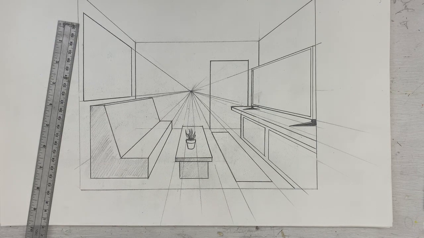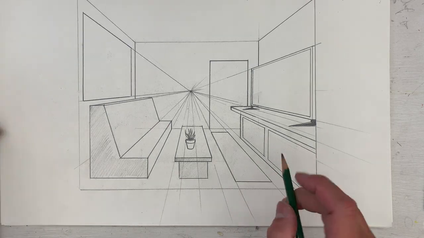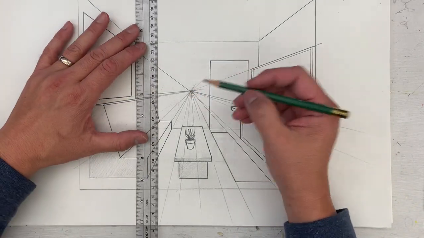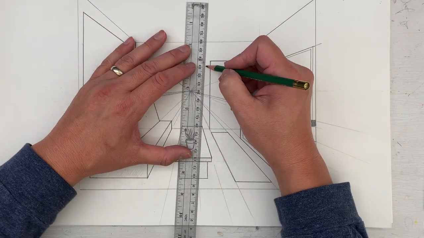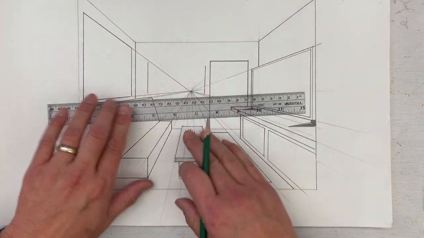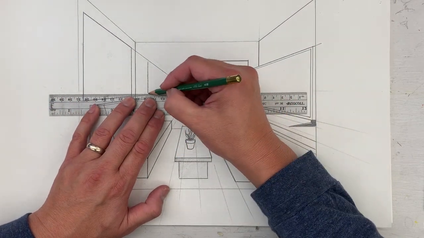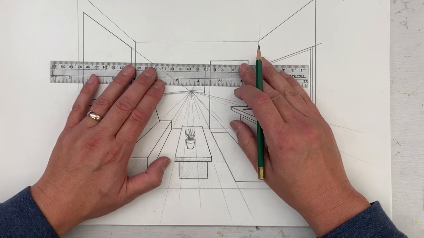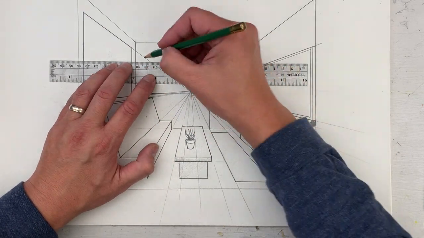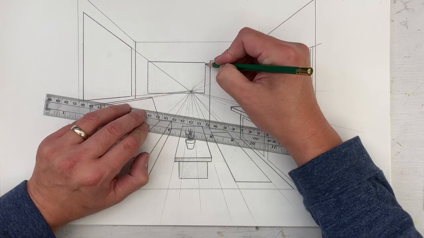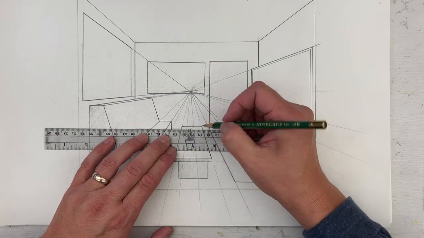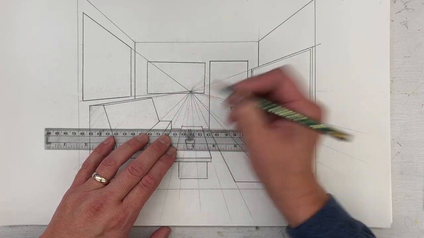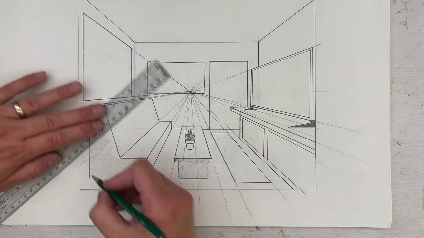Does that help? Cool. All right, last thing, I'm gonna put another piece of art over on this wall, the facing wall, facing us. Just like that. Okay. So now we have a pretty cool looking room, right?